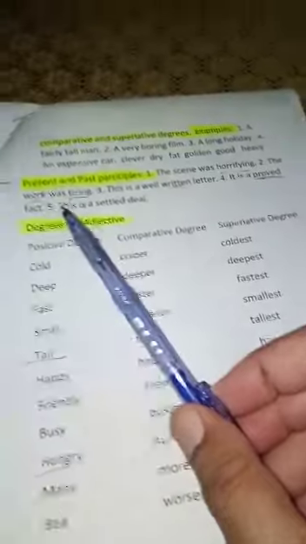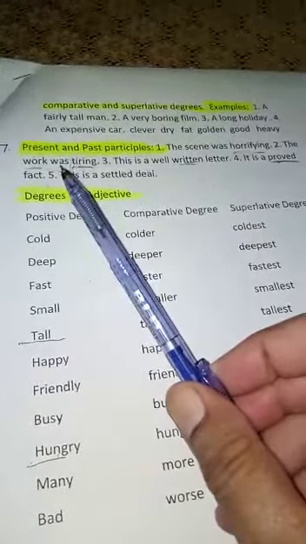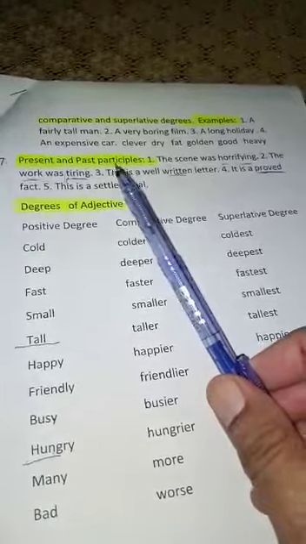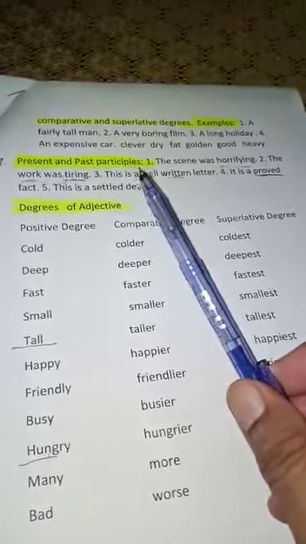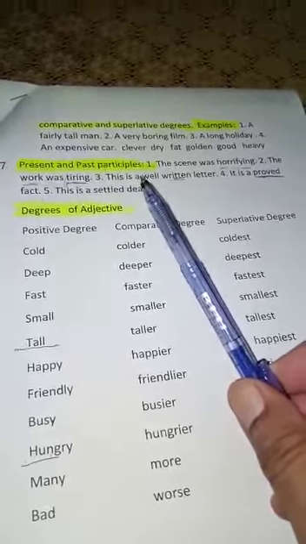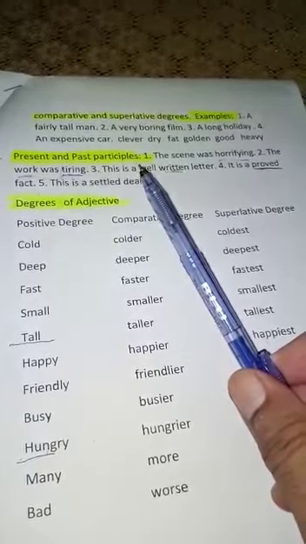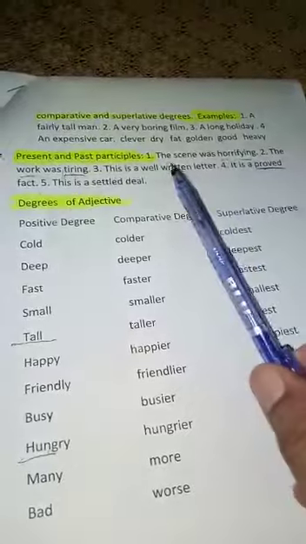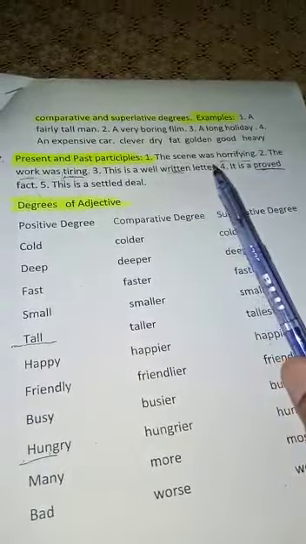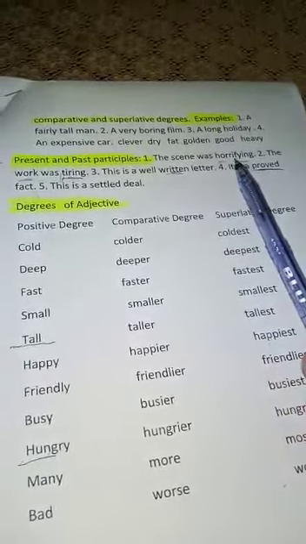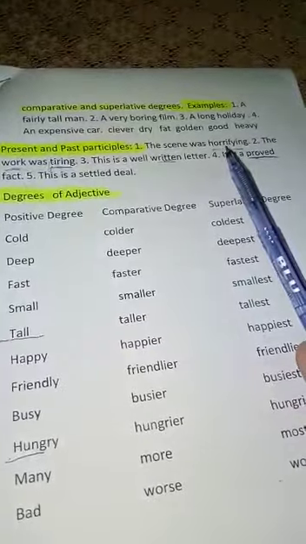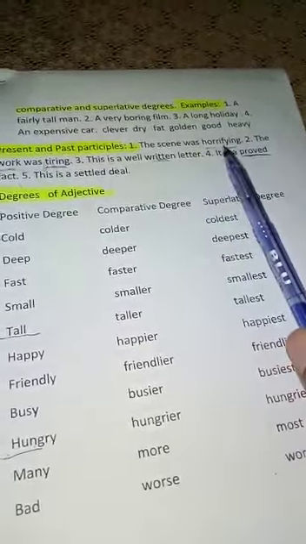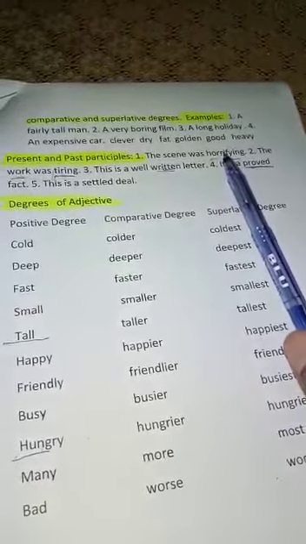The seventh and last kind of adjectives are present and past participles. We also form adjectives by making use of the past participle form of a verb and the present participle form of a verb. The first sentence is: the scene was horrifying. The word horrifying adds to the meaning of the noun scene. This is a present participle form used as an adjective.